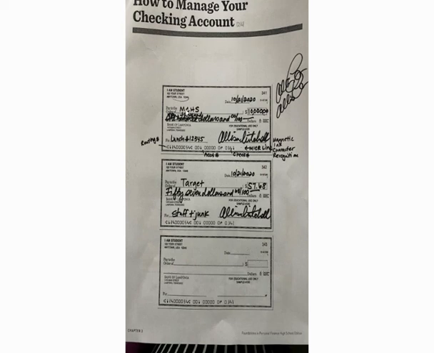You are welcome to fill out these checks like I have, or you can make three checks out to whoever you want, and that's what you're going to upload for this assignment. You're going to upload your three checks that you have written on that worksheet, and make sure you fill out all of the parts. If you have any questions, just let me know.